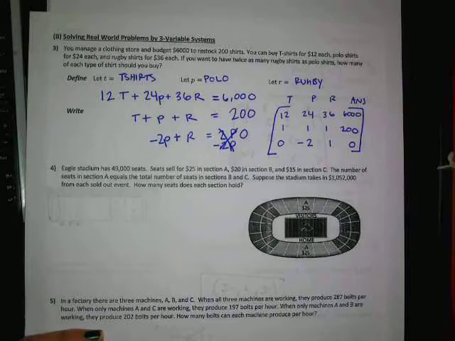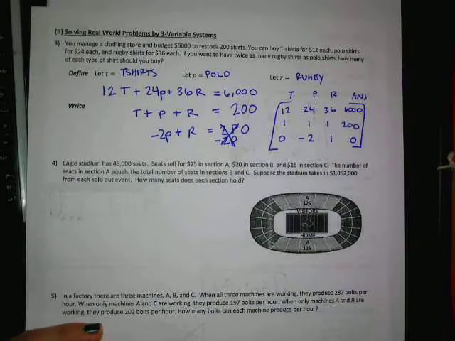Table back there. If I'm not calling on you, you shouldn't be talking.